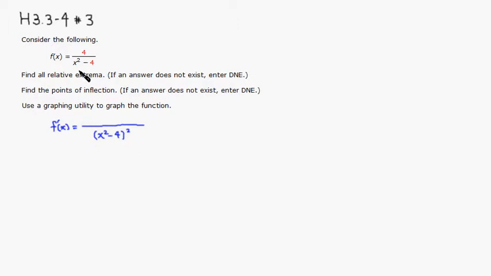Then the derivative of the top is 0, so 0 times anything is 0, minus top 4 times the derivative of the bottom, which is 2x. So this is going to be simply negative 8x on top over quantity x squared minus 4 squared.